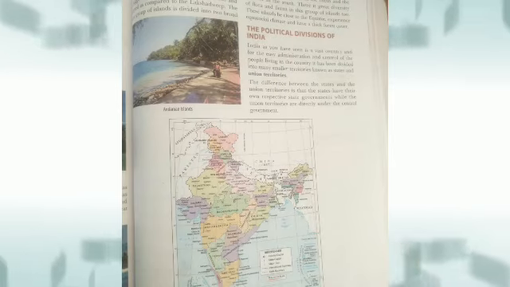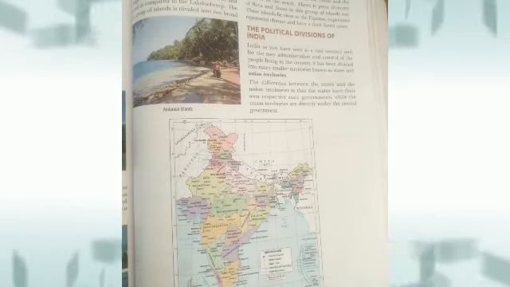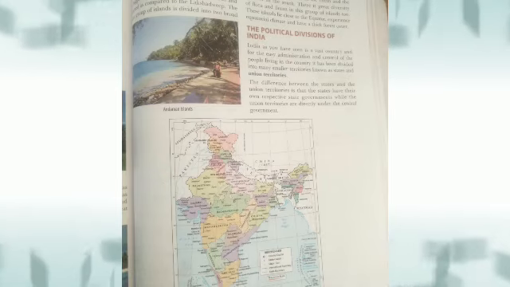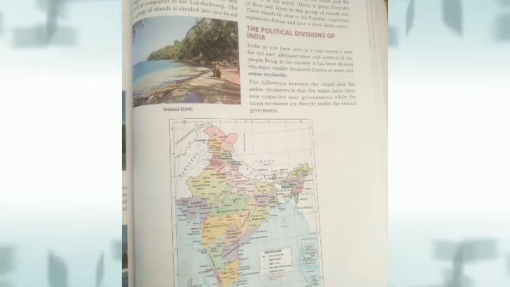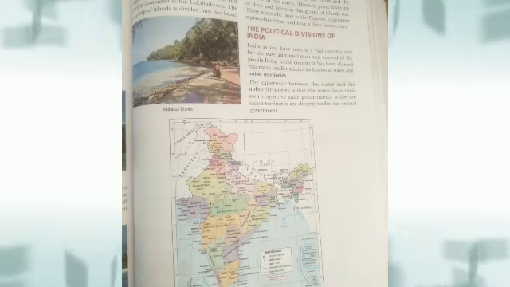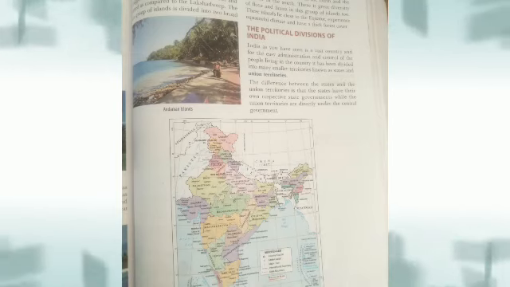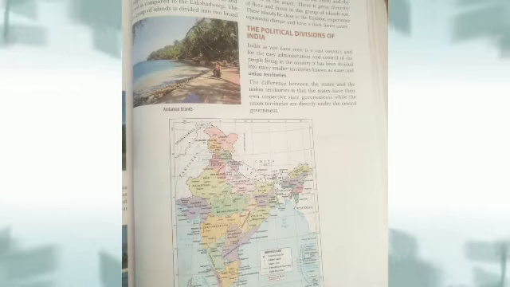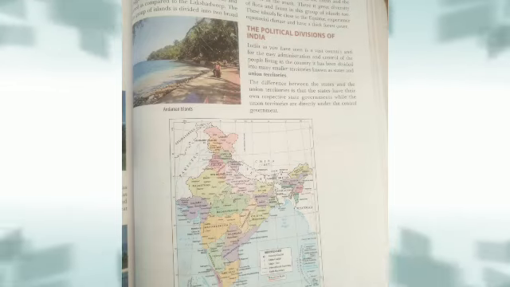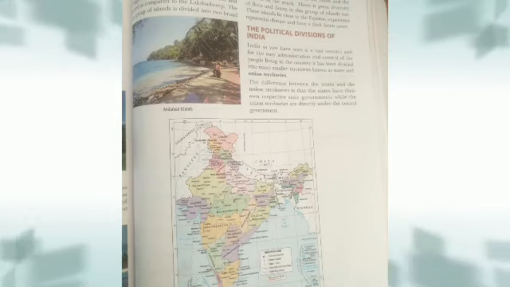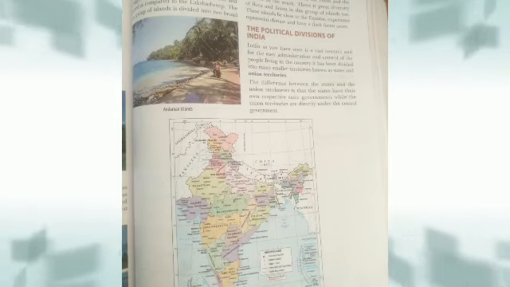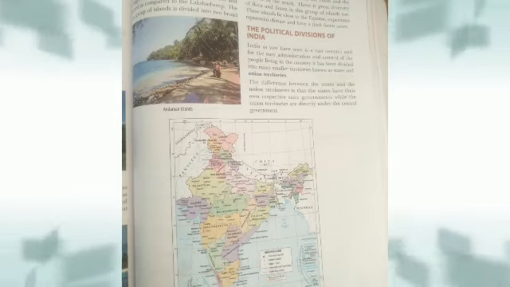The Western Ghats and the Eastern Ghats. The Western Ghats lie parallel to the western coast of India and they are a continuous series of low mountains. The Western Ghats are higher with an average elevation of 900 to 1600 meters. Anamudi is the highest peak of the Western Ghats.